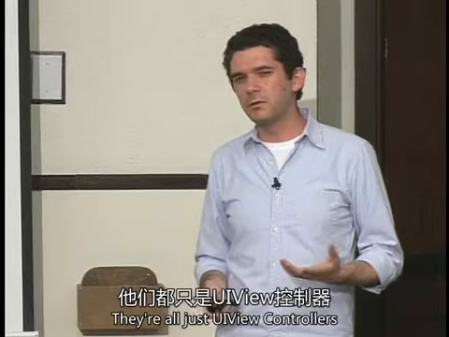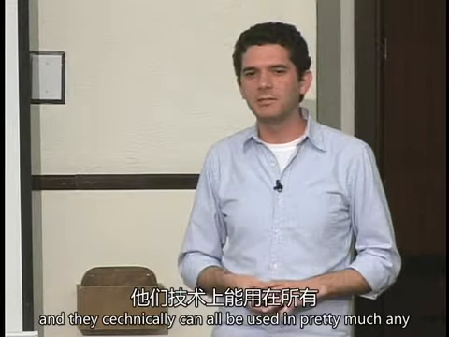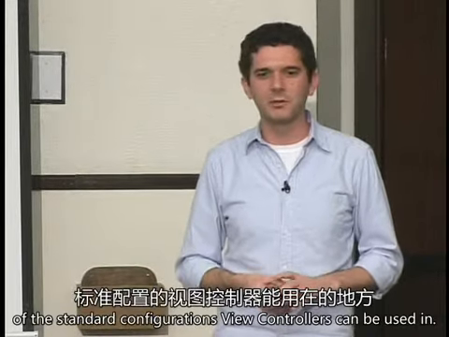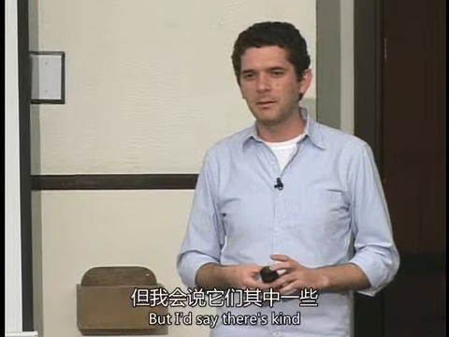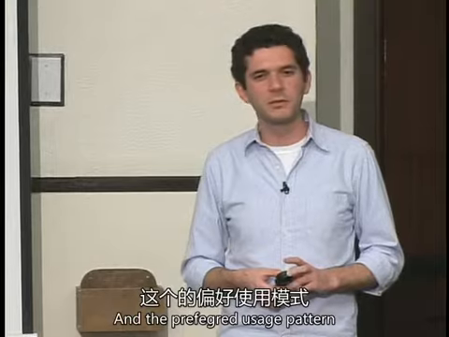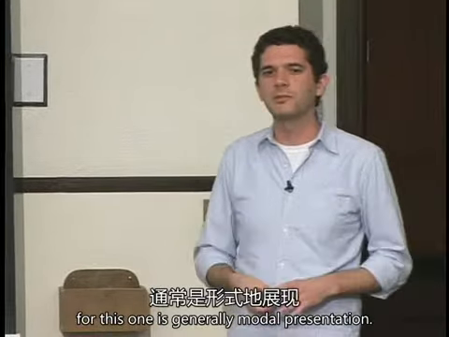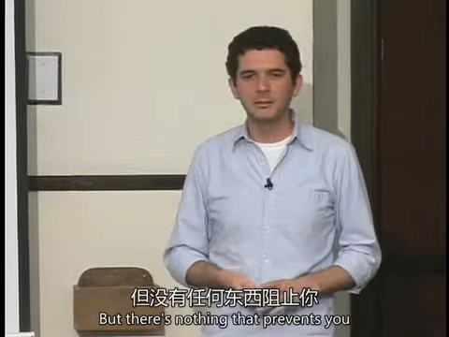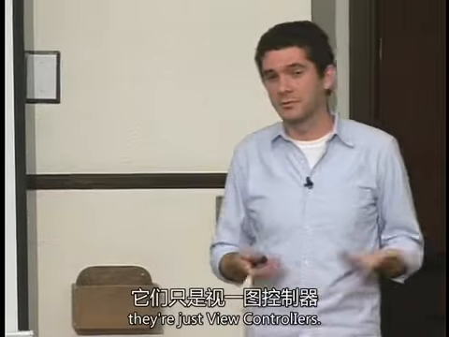They're all just UI view controllers, and they technically can all be used in pretty much any of the standard configurations view controllers can be used in. But I'd say there's kind of preferred usage patterns for some of them, and the preferred usage pattern for this one is generally modal presentation. But there's nothing that prevents you from doing other things with them. They're just view controllers.